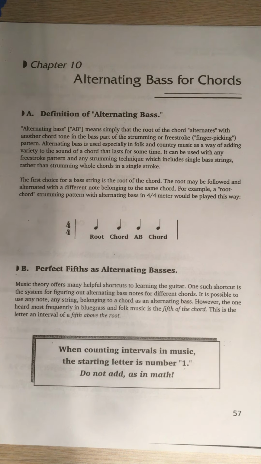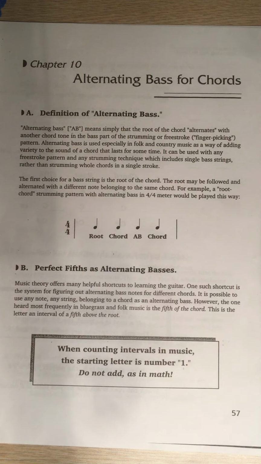What we need to do is practice finding the fifth of each chord. The reason we use fifths is because they are friendly to both major and minor and seventh chords. So I can use the same alternating bass note for all of the E chords that I know from the book, or all of the A chords that I know from the book. So the pattern's going to go root, chord, alternating bass, chord, which is what's written in the middle there.